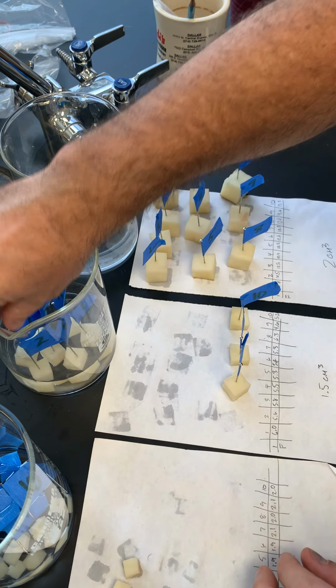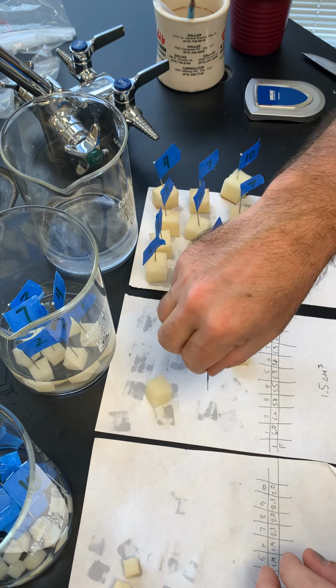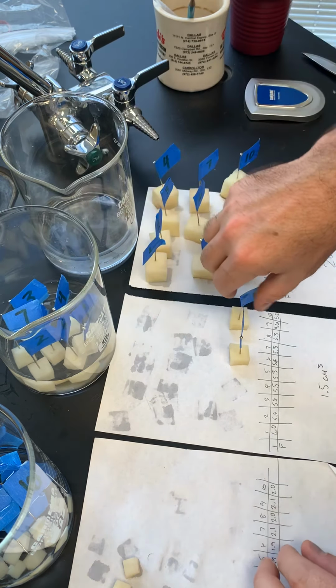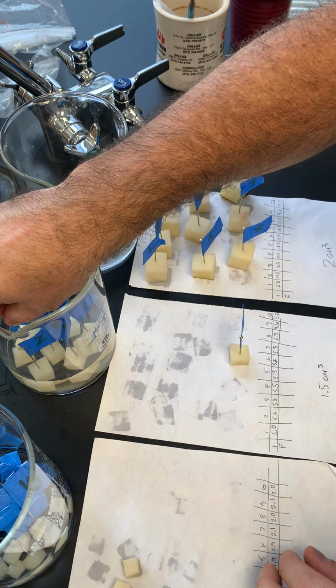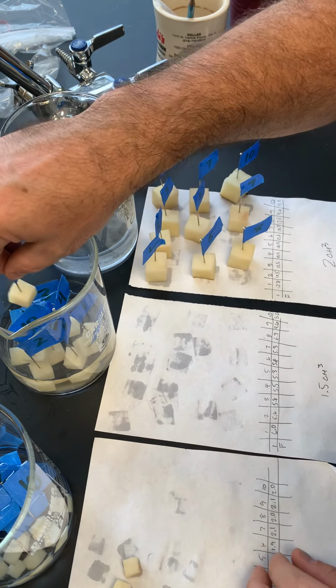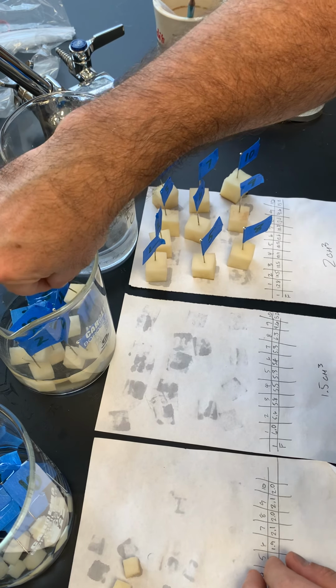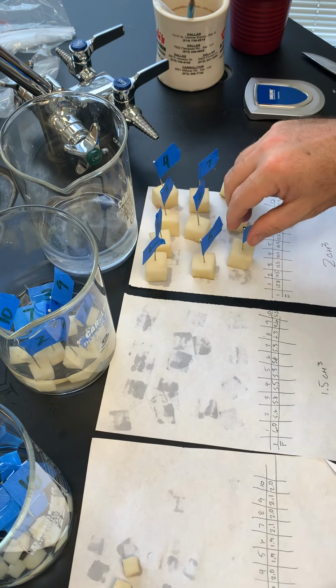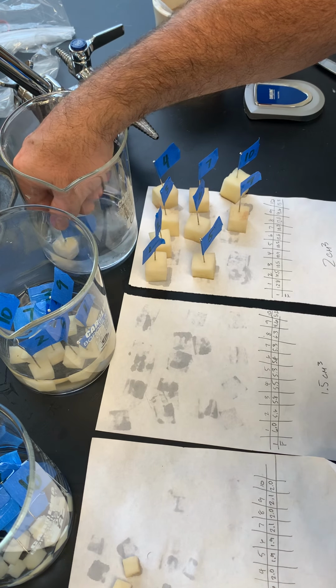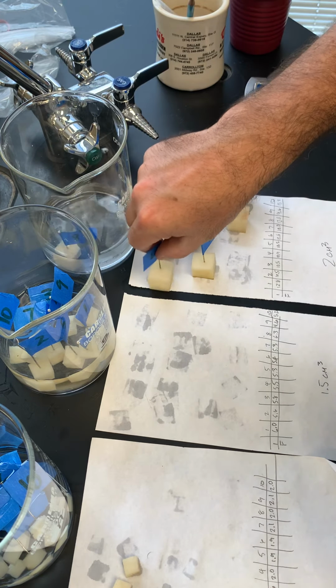That 2 centimeter group is going to be a booger. Ooh, came out. I'm gonna make sure they're all the way submerged. That may be a big problem for my next group. All right, so here we go for the other one. So get them all bunched in here.